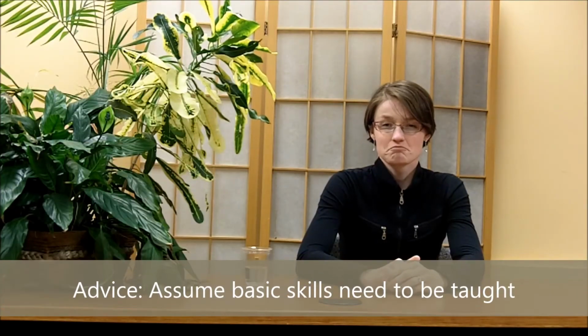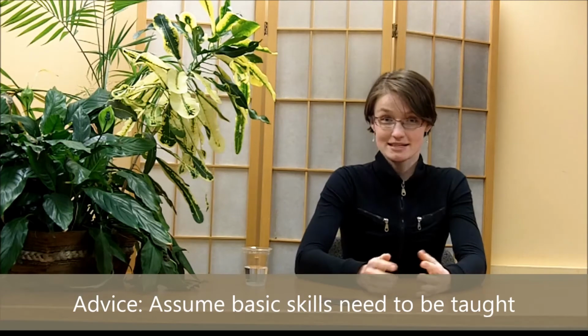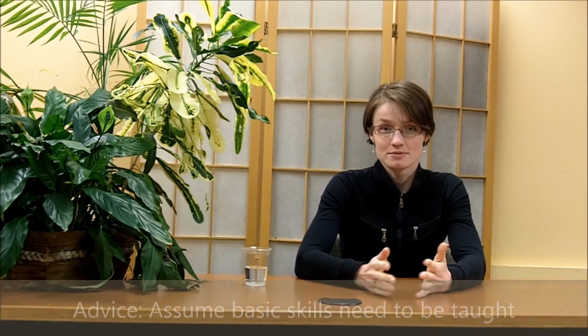I would say that my best advice for TAing a lab course, especially if it's a first or second year lab course, is to assume that basic skills need to be taught, because sometimes the roadblock can be just as simple as not knowing what pipette to use or not knowing the most efficient order to do an experiment in. So help guide students, at least for the first time, through all of the skills that you might think are basic, but some people might be lacking.